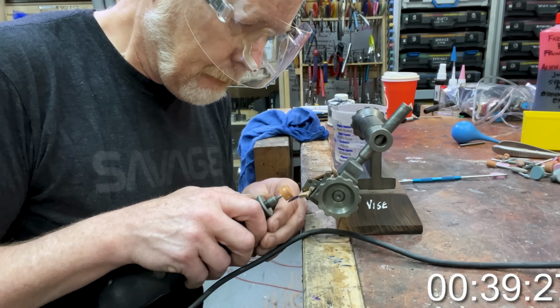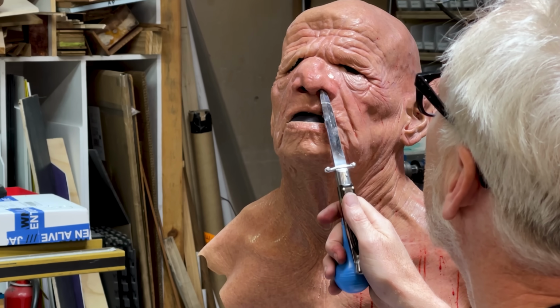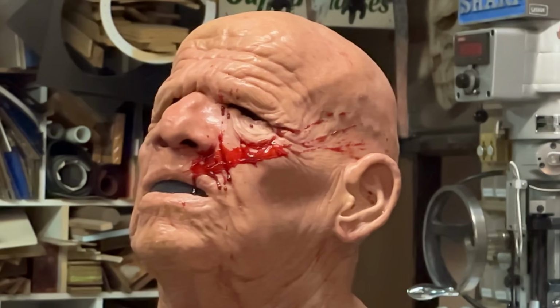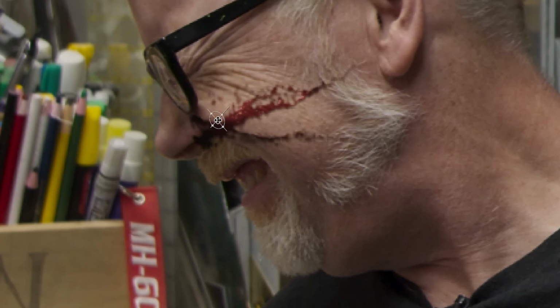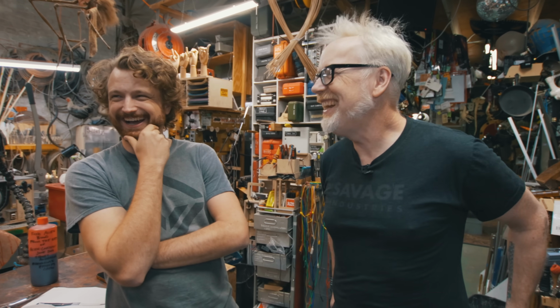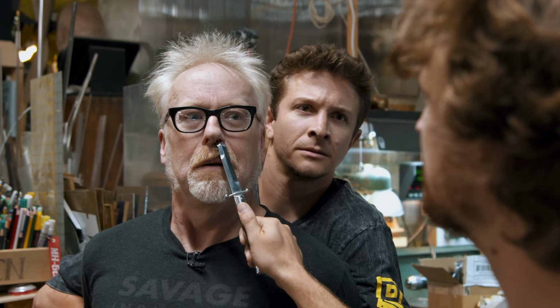In the allotted time it took to build a prop and actually shoot something practically, where you actually get everything in camera, can you actually get to that same bar of quality using nothing but digital tools? I built a prop I want to be killed with. Yeah, right? Let's kill Adam Savage, let's do it.